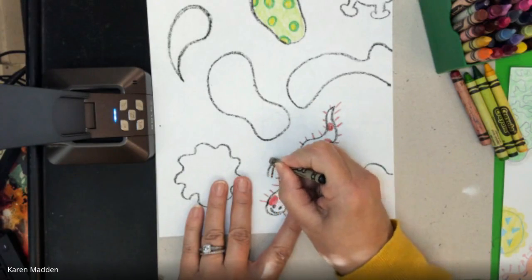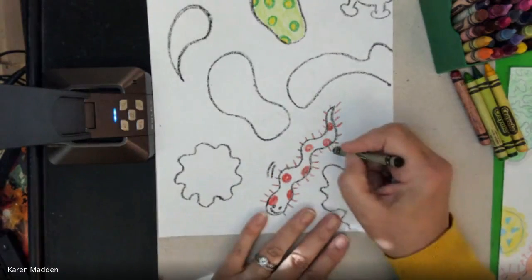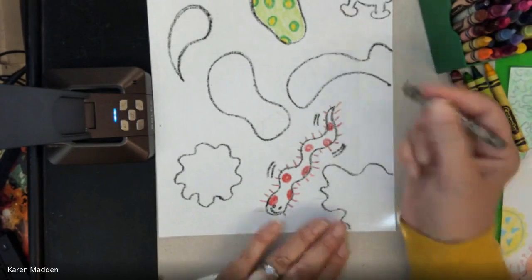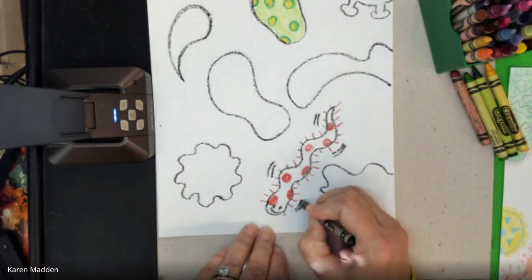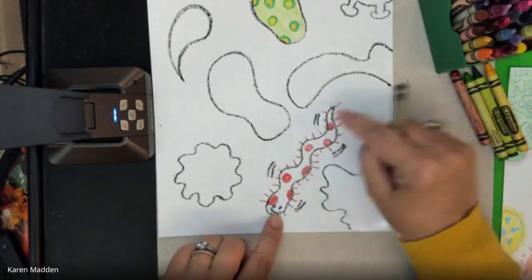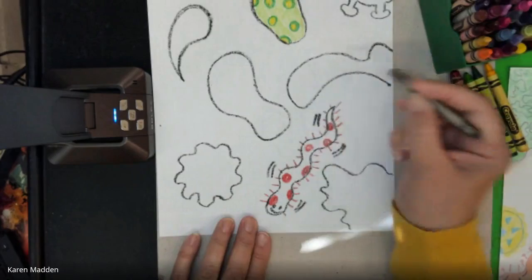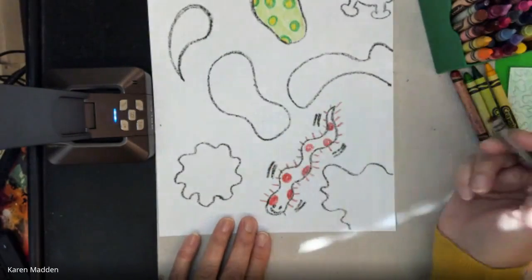So these little lines right here, then you have little lines over here. Maybe you got a couple back here, a couple over here. So it makes it look like your artwork is, or your animal is moving, or organism, whatever it might be.